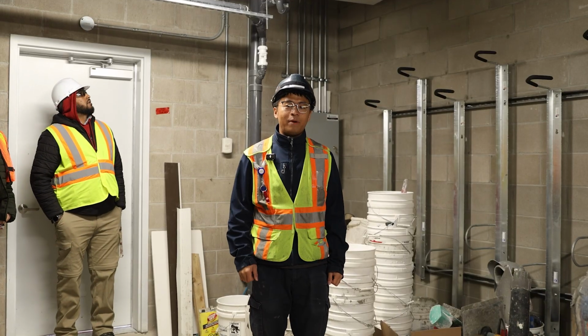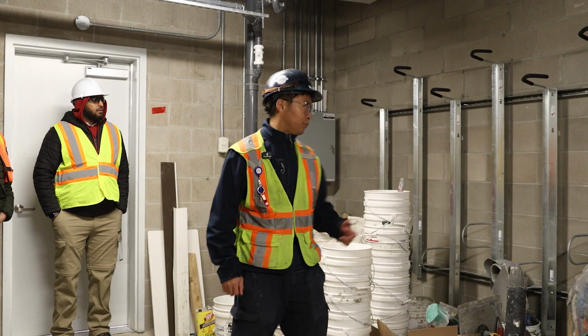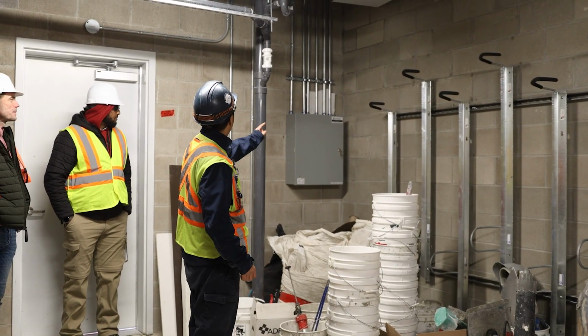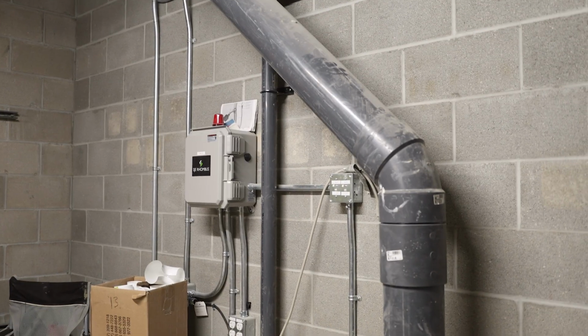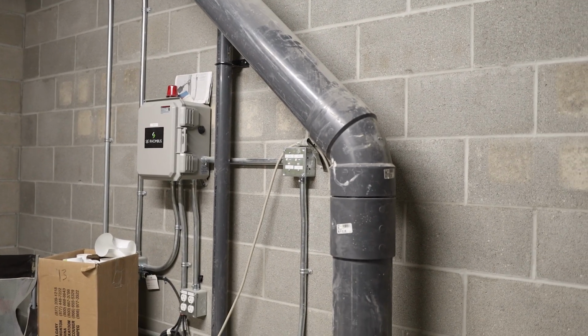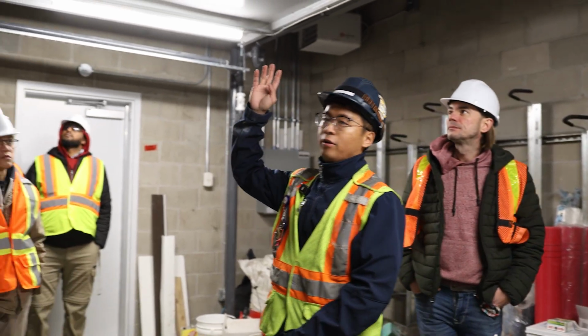Now we are in the bike room. What do we have for the BMS? We have our control panel right here. And there's a sump pit. BMS monitors the high level and the sump pit fault alarm. And here is the MUA for the laundry room.